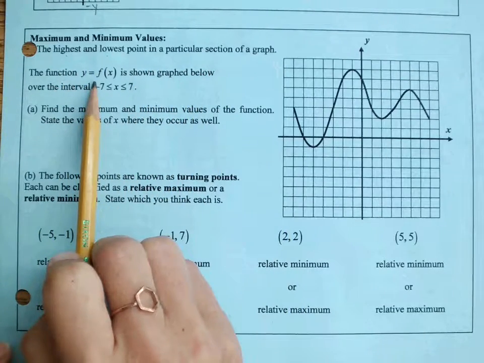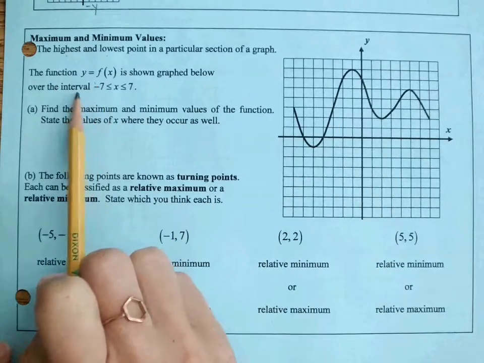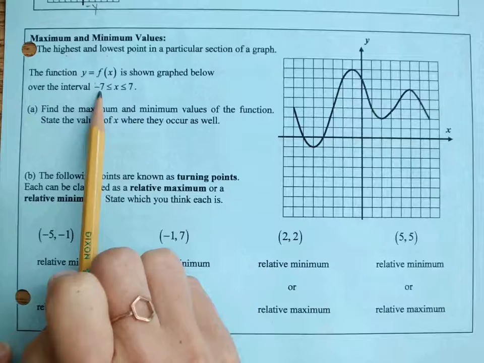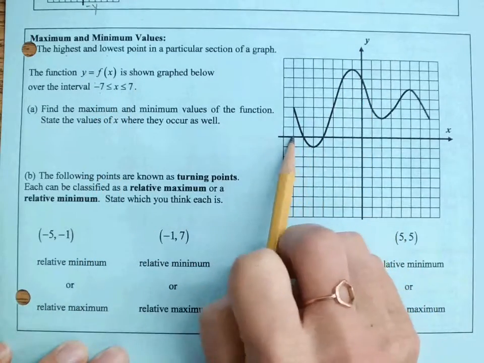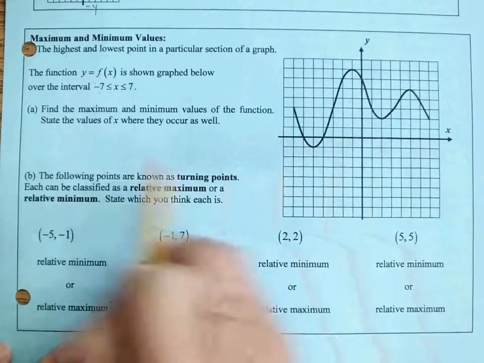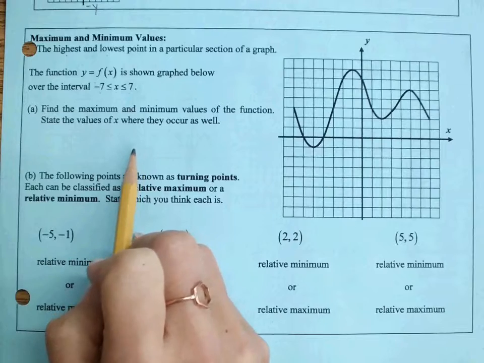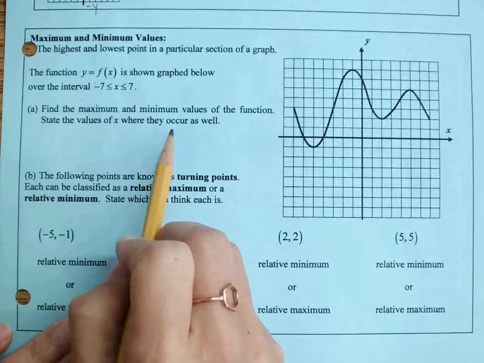So here we have this function, y equals f of x, that's our function shown, and it's over the interval from -7 is less than or equal to x, which is less than or equal to 7. So they're talking about the x coordinates, from -7 to +7. We're going to find all the maximum and minimum values of the function, and we're going to state the values of x where they occur as well.